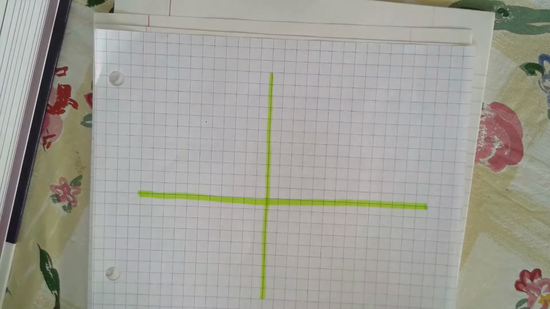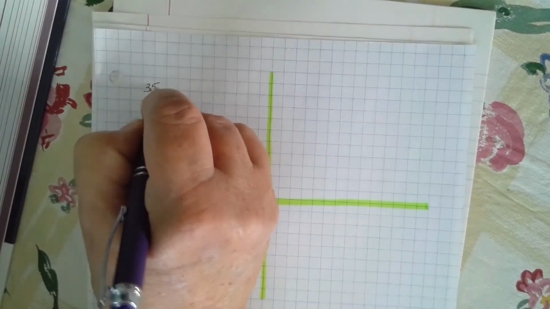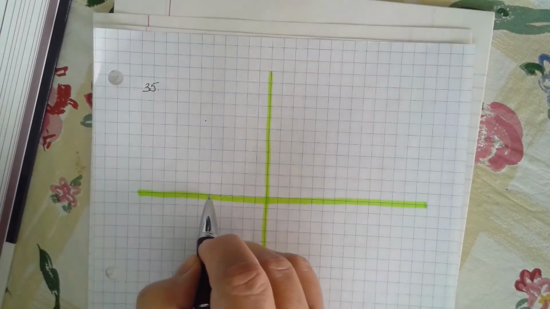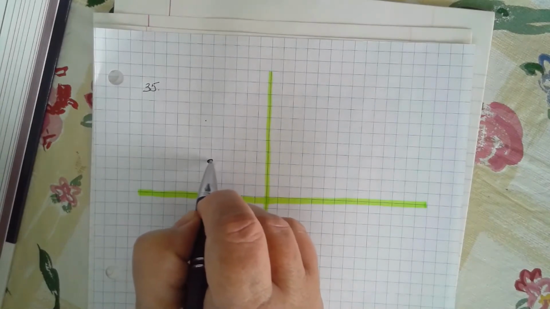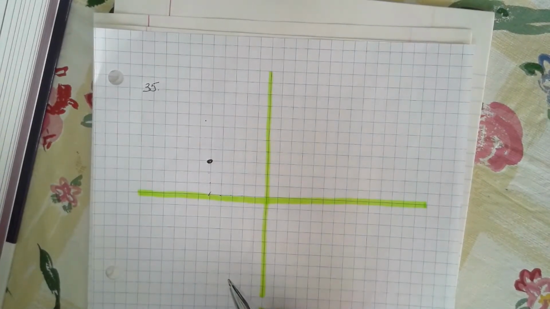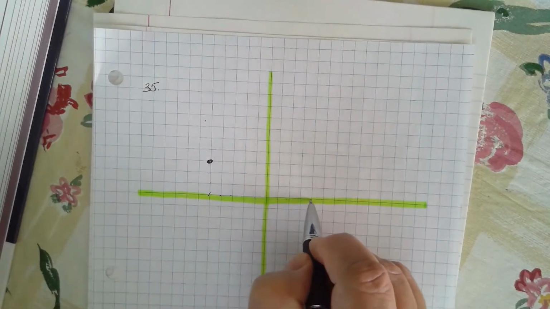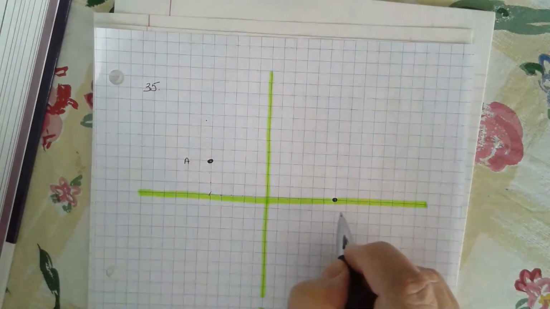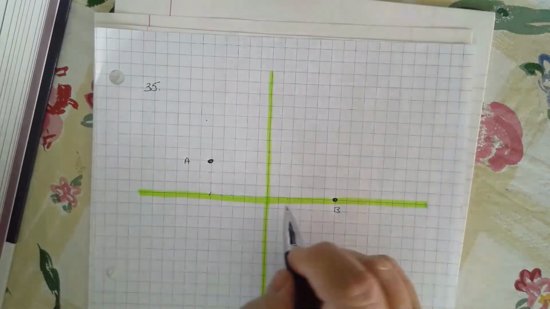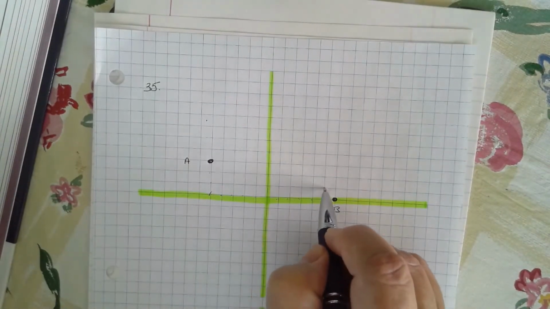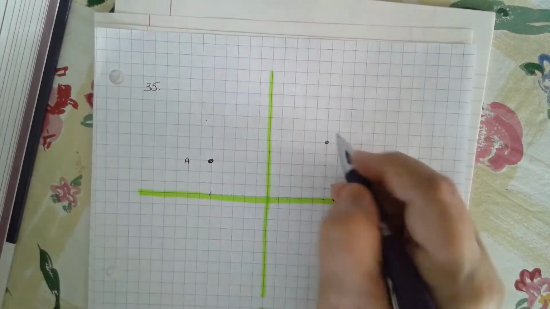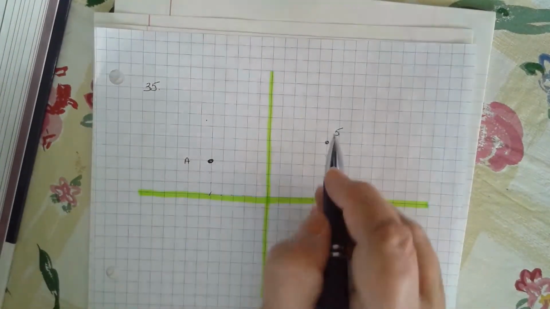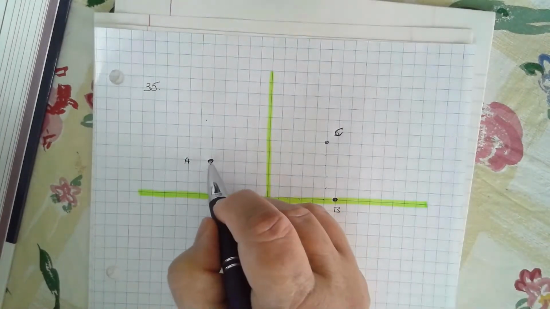Okay, so I'm on problem number 35, same page, and I'm given the point negative 5, 3. 1, 2, 3, 4, 5, 1, 2, 3. That's this point. Then I'm given the point 6, 0. 1, 2, 3, 4, 5, 6, 0. Let's see, this was A and this was B. And then I'm given the point 5, 5. All right, that's the first thing it asked me to do, was to plot the points. Then it tells me, this is C, to draw the triangle.